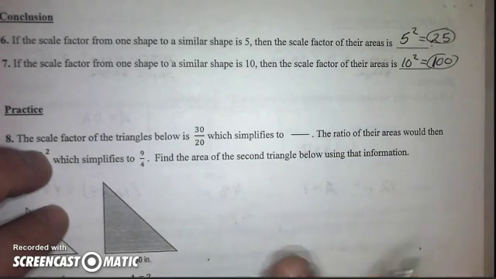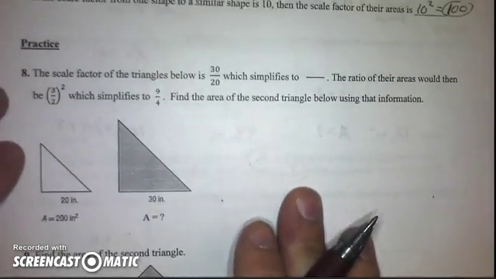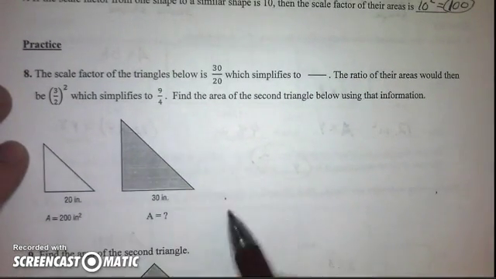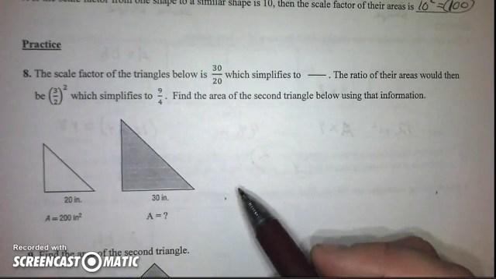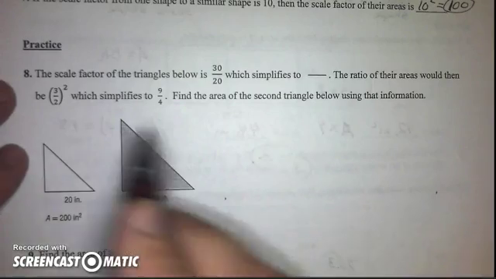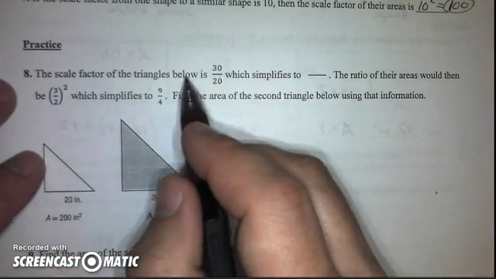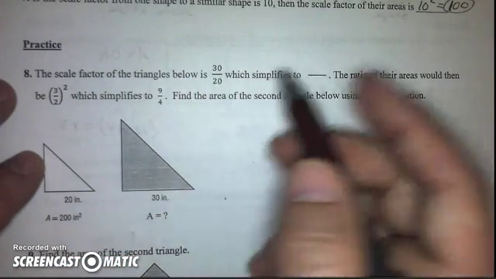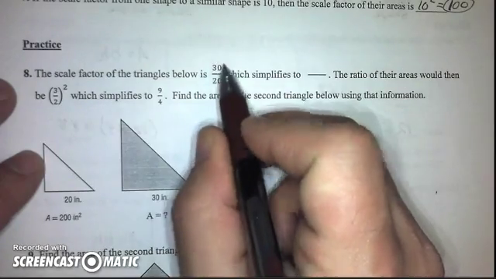Okay? So let's practice these. I'm going to let you try and do these practice problems on your own. Okay, I've given you these. I'll work through probably one of these with you and let you try and go back and figure out the other one. Okay. The scale factor of the triangles below is 30 over 20, which simplifies. You do want to always reduce your fractions.